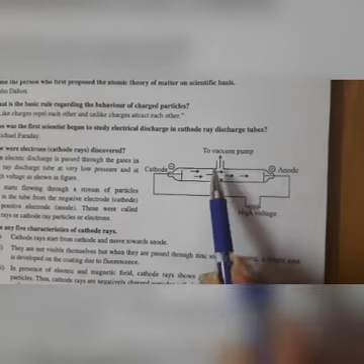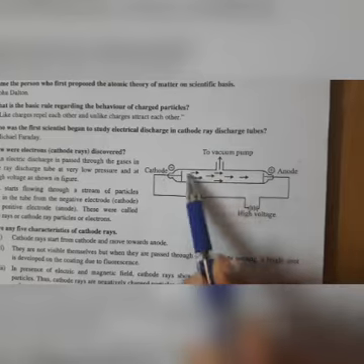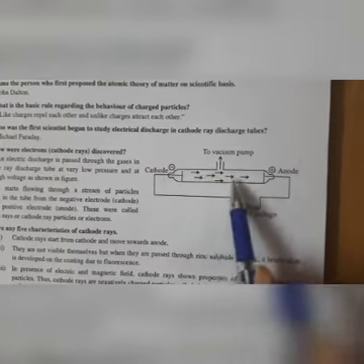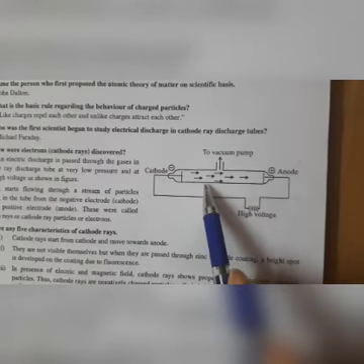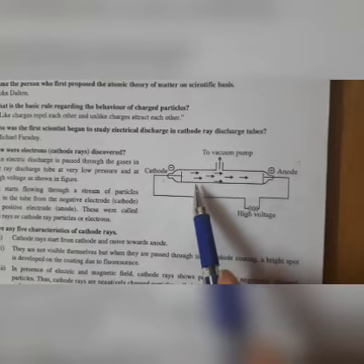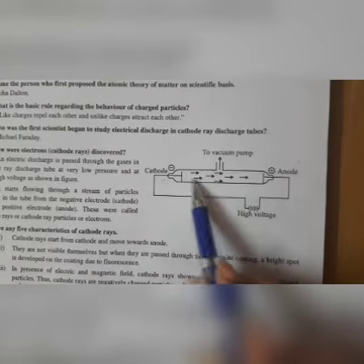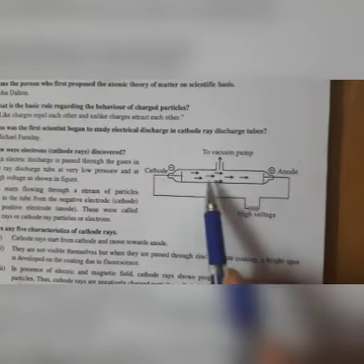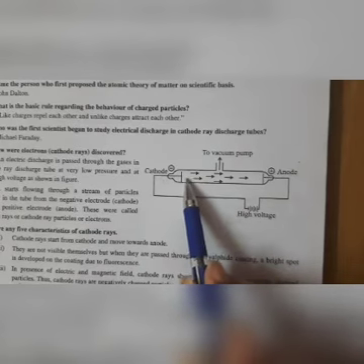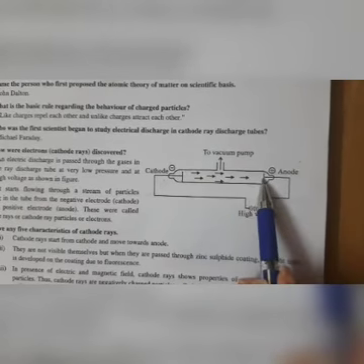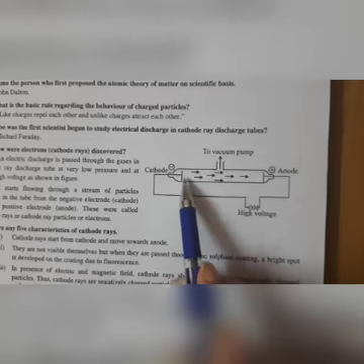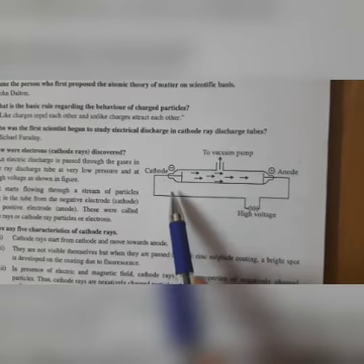Now suppose you take hydrogen in this gas tube. Due to the electric discharge, if the electron comes out of the hydrogen atom and moves towards the anode, the remaining part should be H plus.